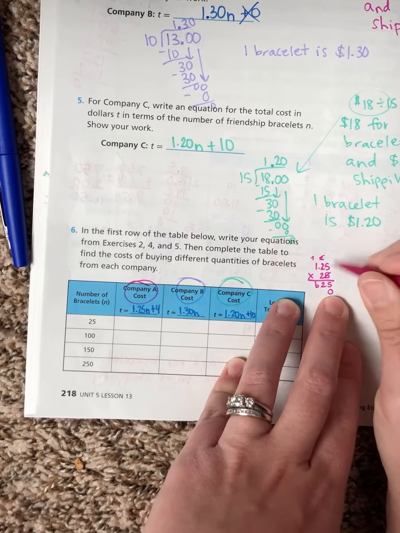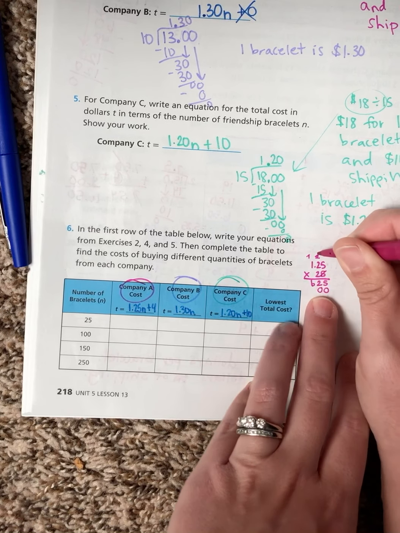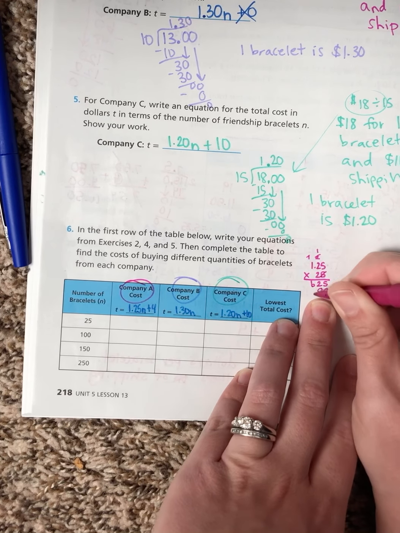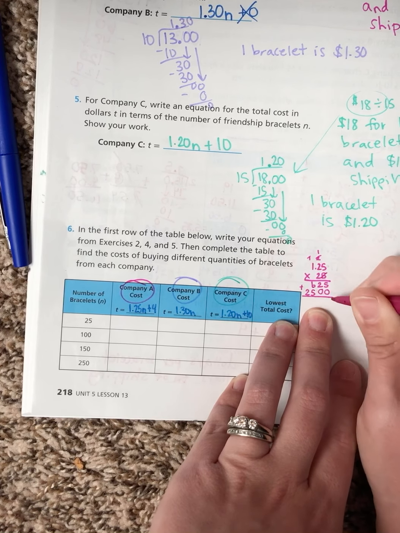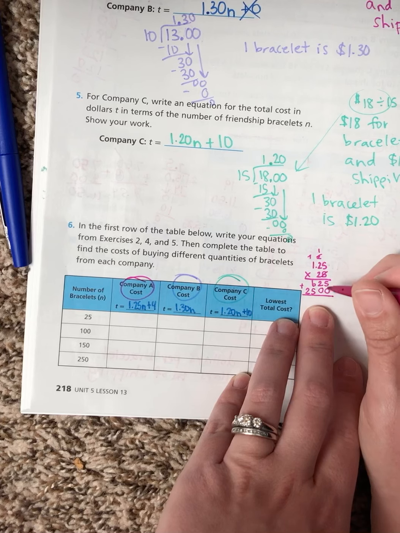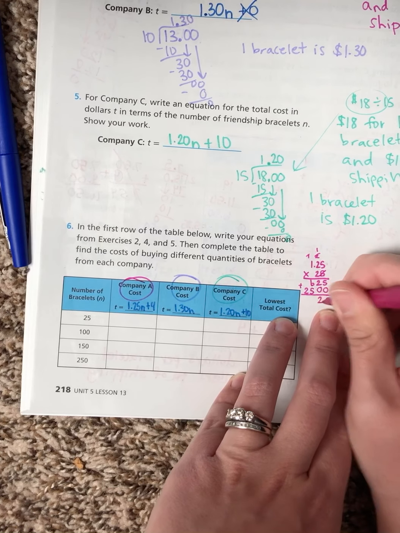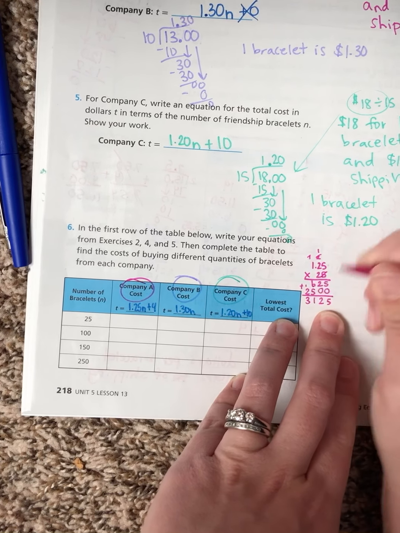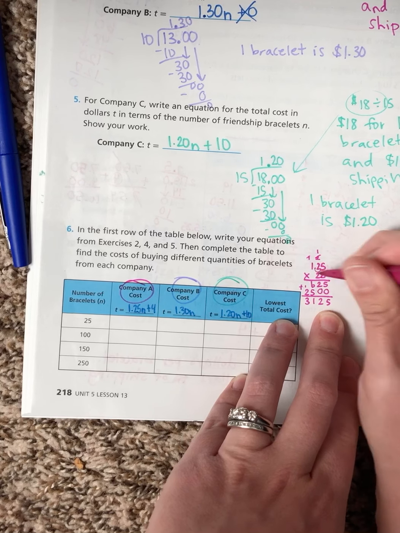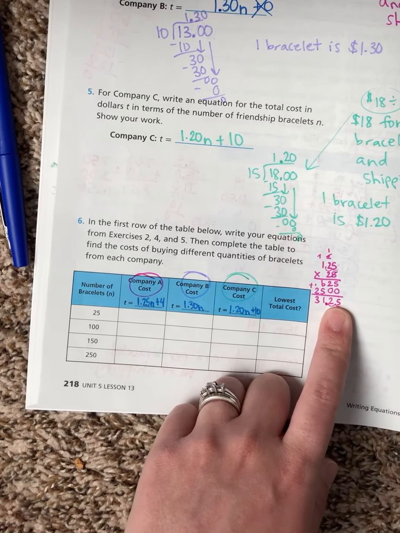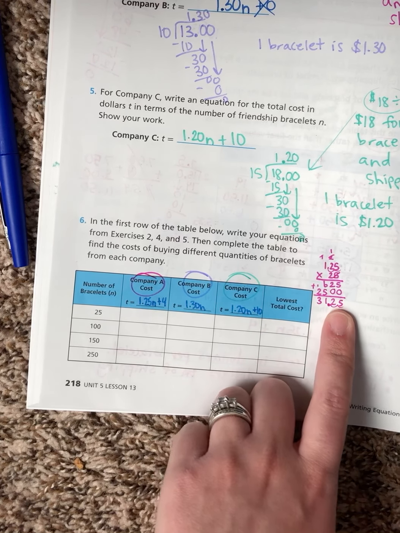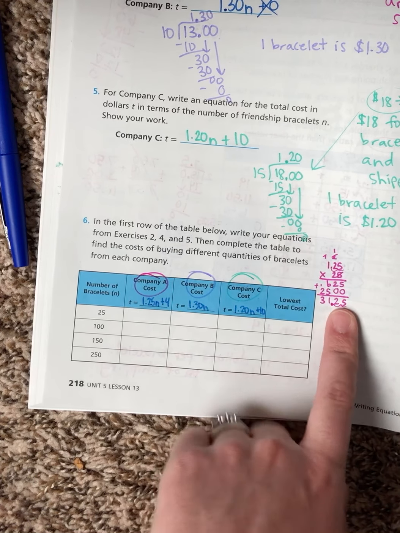Put my placeholder 0. 2 times 5 is 10. 2 times 2 is 4. 1 more is 5. 2 times 1 is 2. I'm writing really small. This is going to be a lot of math. Okay. 5, 2, 11, and 3. And my decimal moves 2 places. So 31.25.